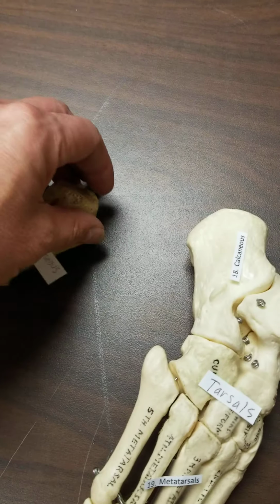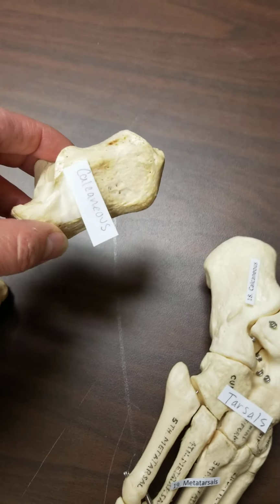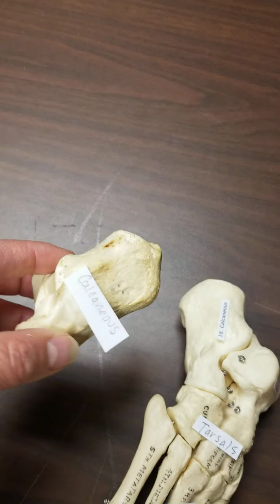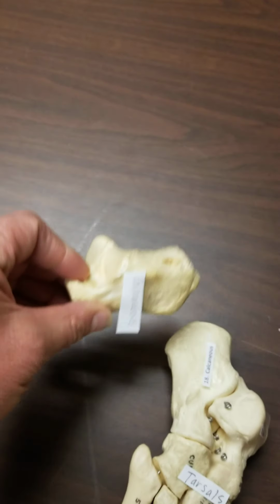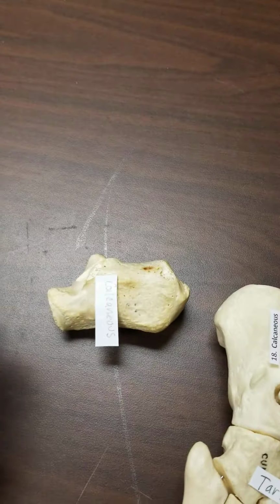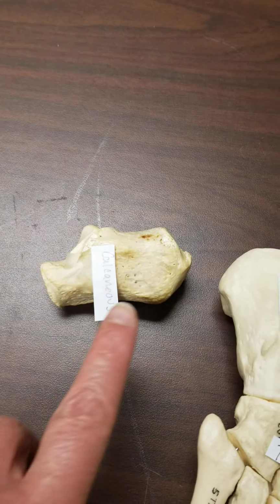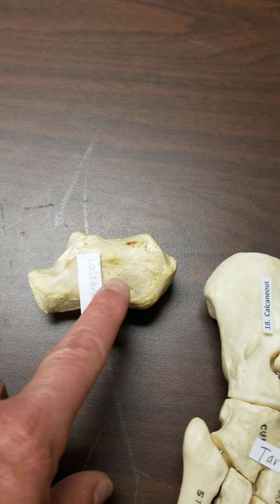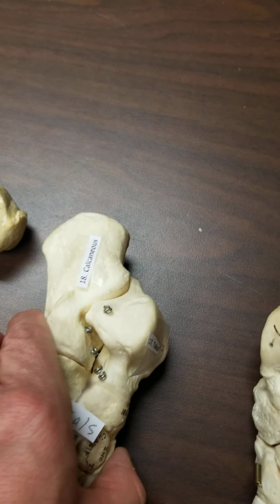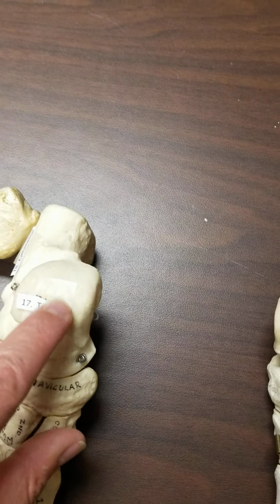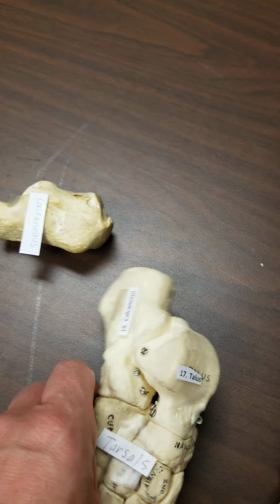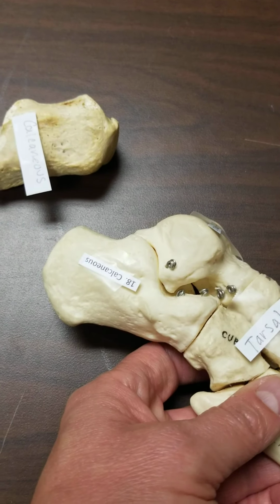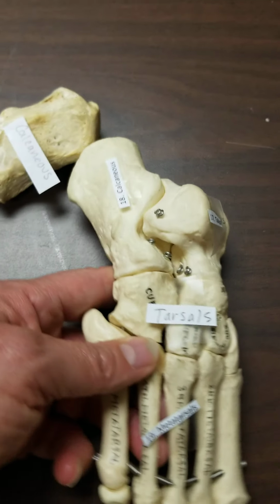The calcaneus is your heel bone, and it's more rectangular. To me it looks almost like those Dutch shoes, those clogs maybe. Looks like it, the calcaneus. So here's the talus in the foot, and it's articulated with the rest of the bones. And here's the calcaneus. That's the big fat heel bone.